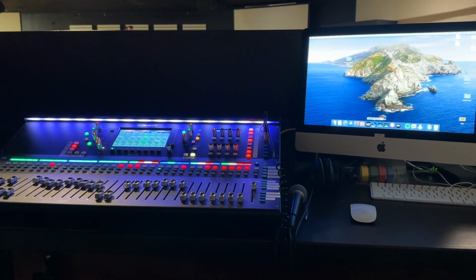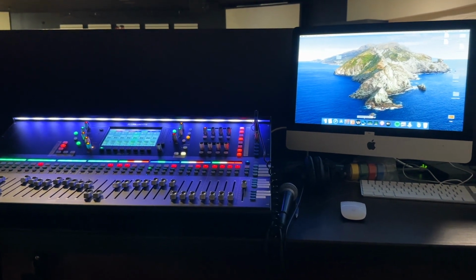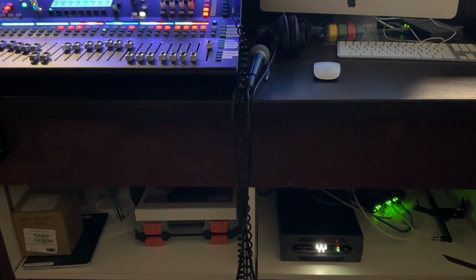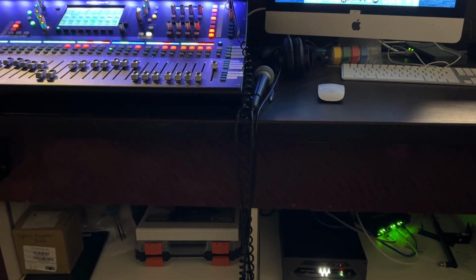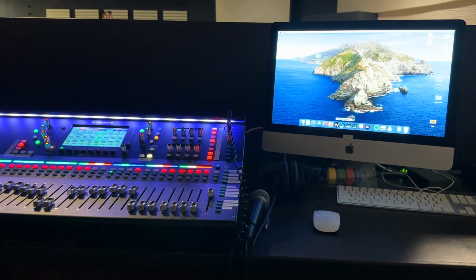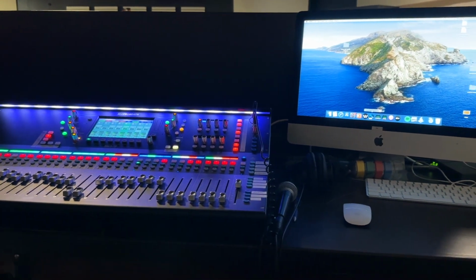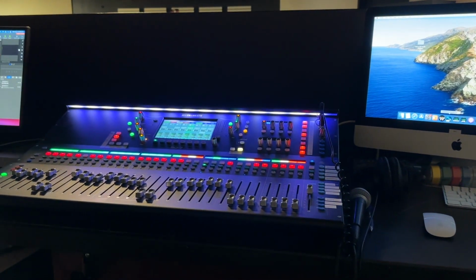Here's a quick overview of our setup now with using Waves and the Waves server that's located right down here. I just want to walk you through some of the basic stuff, both for setting it up for practices and Sunday morning, and also the routing on the board.